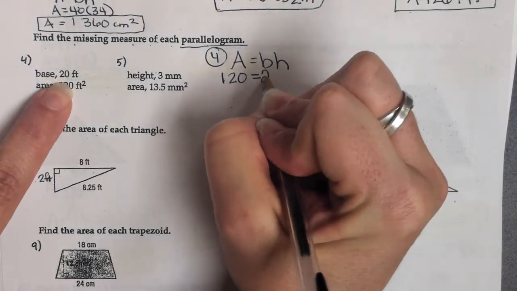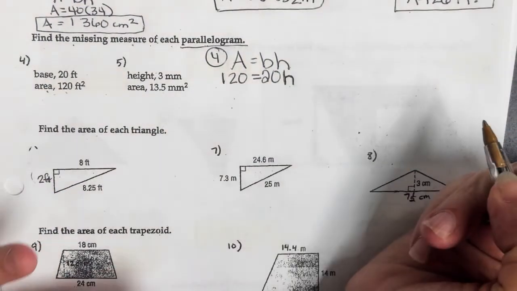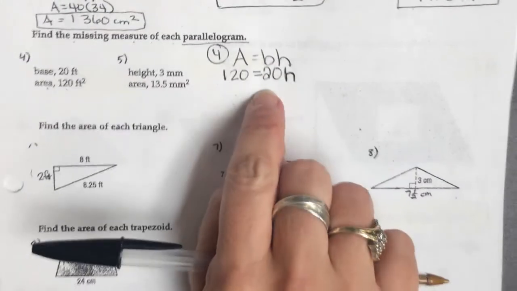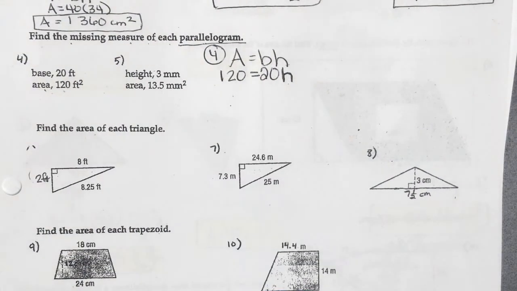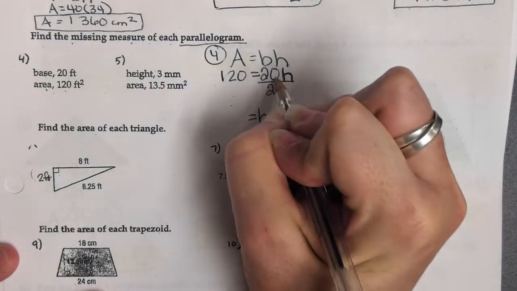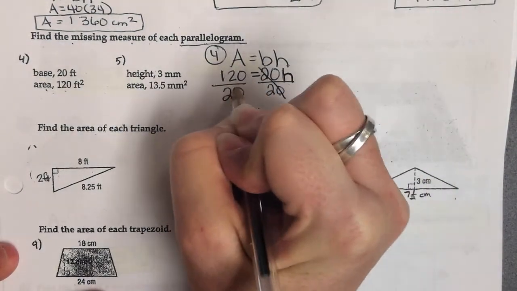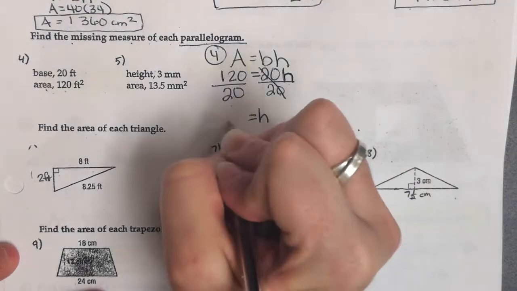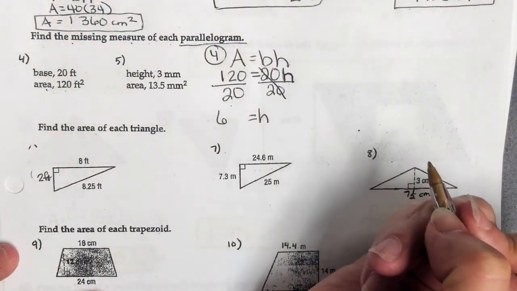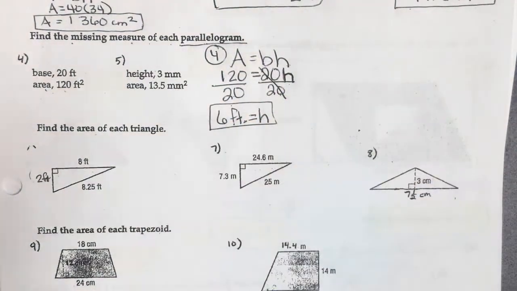That's why it's under the A, because it is the area. And the base is 20. Now, my H is my unknown. It is my variable. So we talked about when there's a number and a letter up against each other, it means multiply. So to get H all by itself, we're going to use division. We use the opposite math. What we do to one side, we have to do to the other, leaving me with 6 for the height, and it is just feet. Just be careful, because heights are boring measurements, just how tall you are.